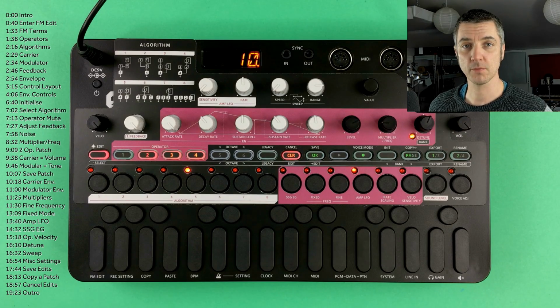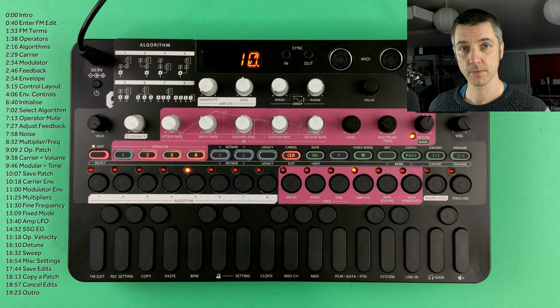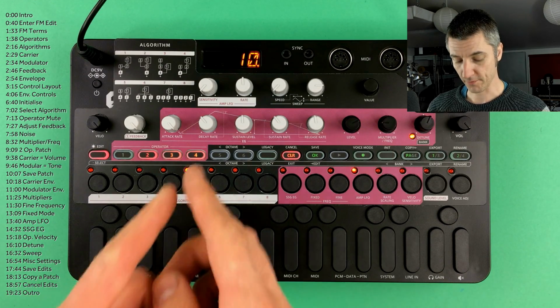So I've just made a quick patch up, which is nice and bright, so that we can hear how the envelope works. Because there's a couple of unusual things about the envelope in the MEGA Synthesis. For one thing, we've got a 5-stage envelope.